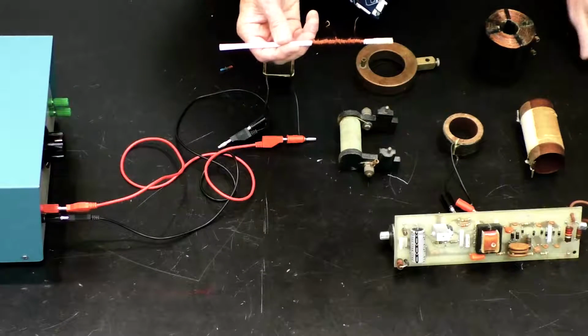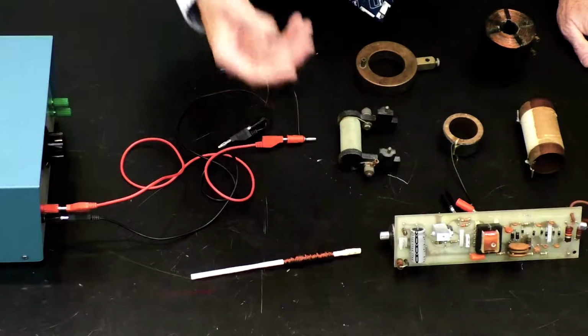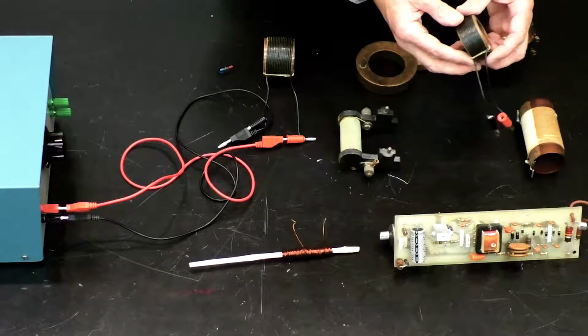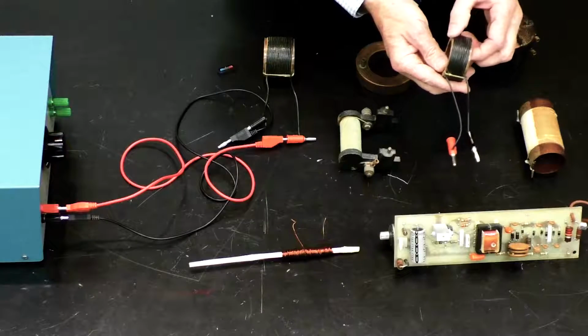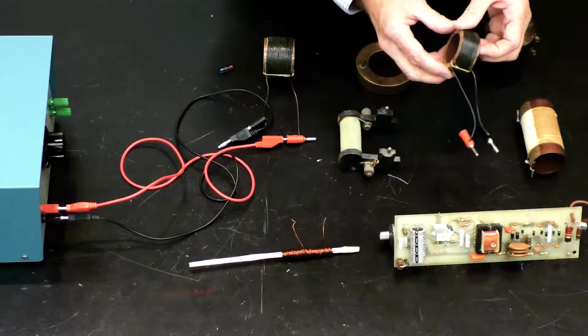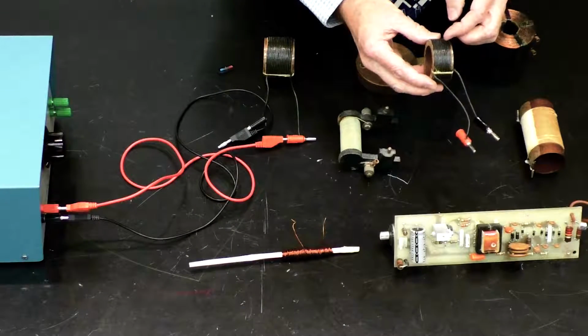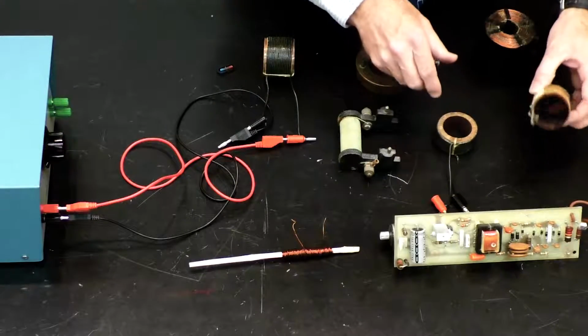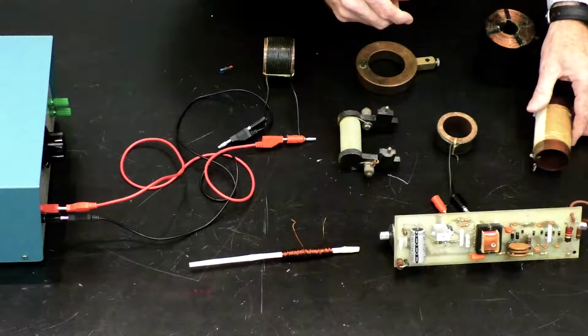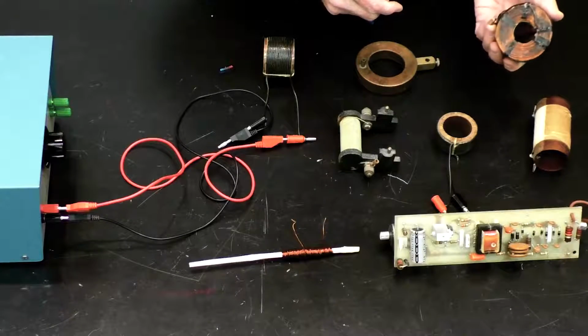Here are some examples of inductors. They're just coils of wire. Here's one with maybe 10 or so windings in the coil, 1, 2, 3, etc. This one has many more. This one has a very large number of windings.